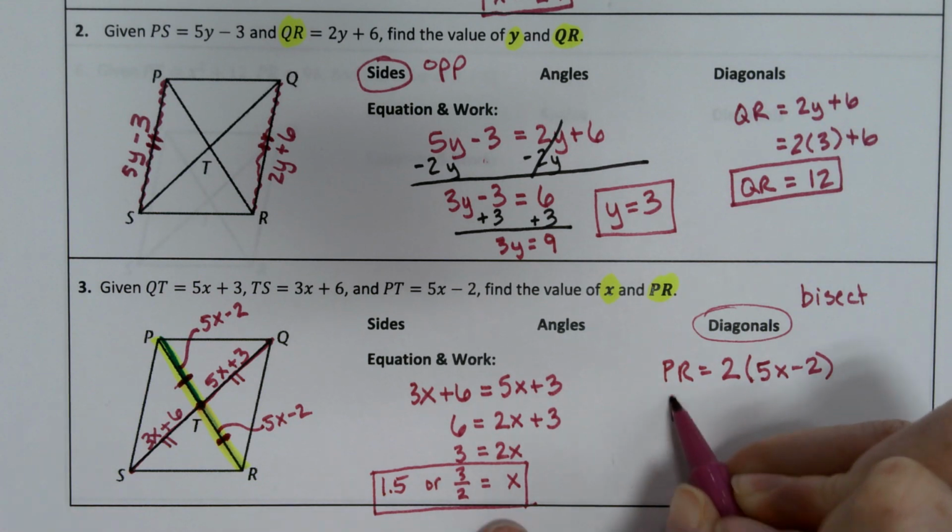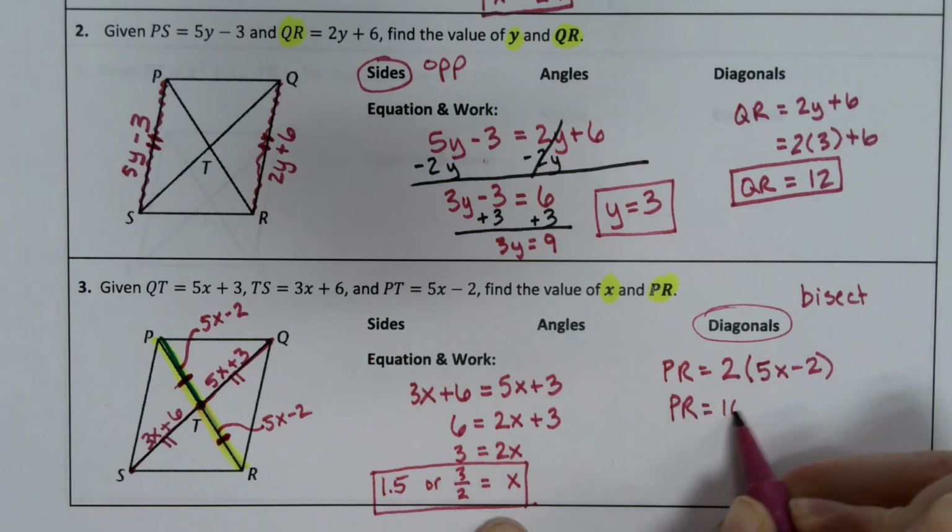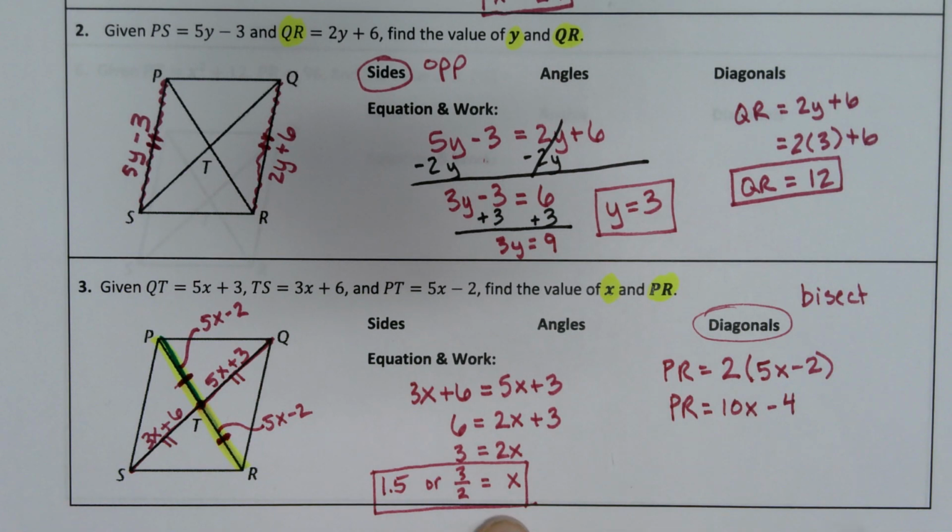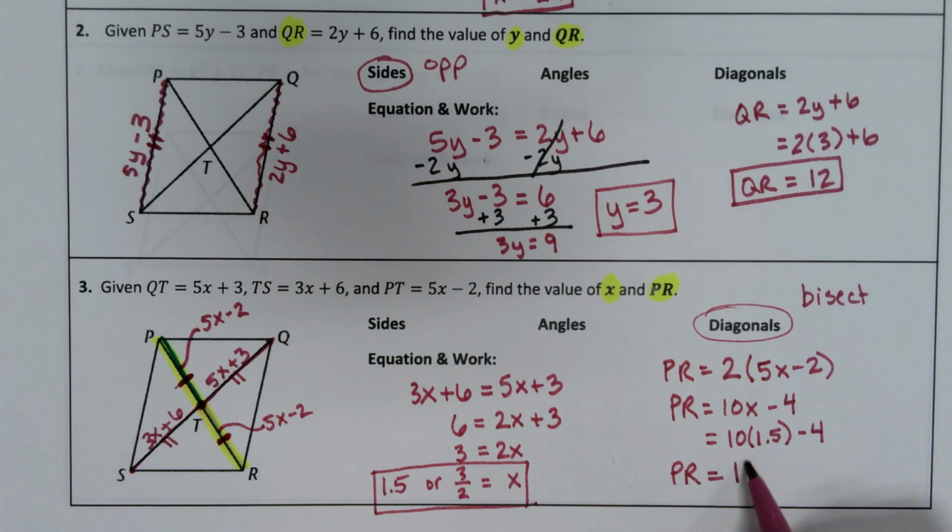I'm going to go ahead and simplify that times 2 first, 10x minus 4, which is the same thing you would have gotten if you did 5x minus 2 plus another 5x minus 2. But then we have what x is equal to. So we're also going to substitute that in to find an actual measurement for what PR is equal to. 10 times 3 halves, or 10 times 1.5 is 15, and then subtract the 4 off to get to PR equaling out to be 11.